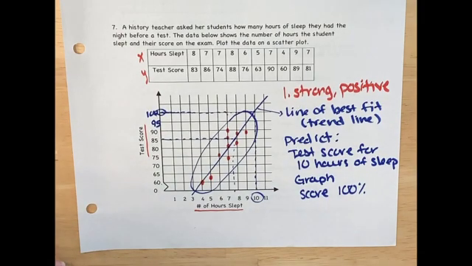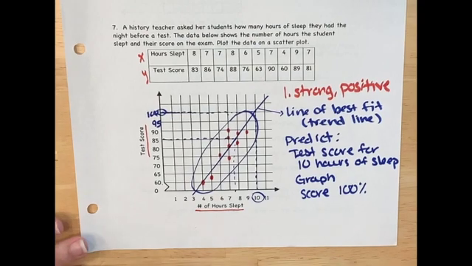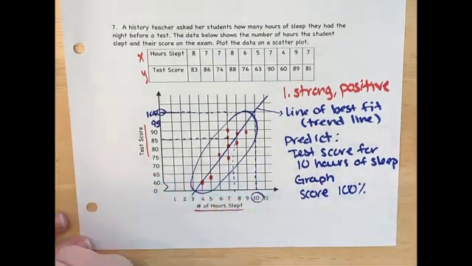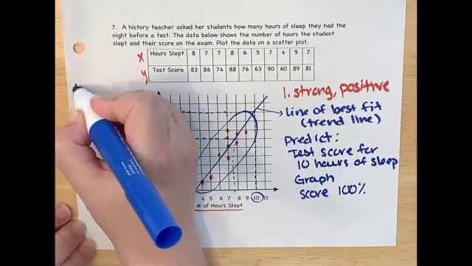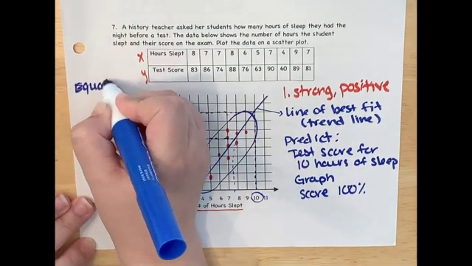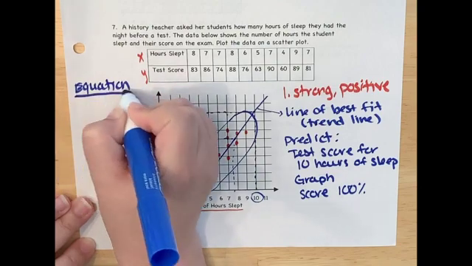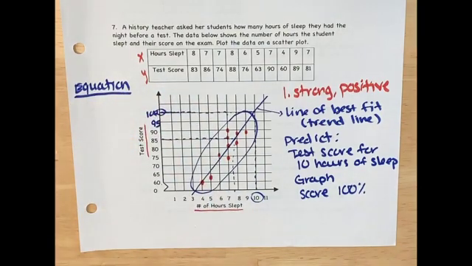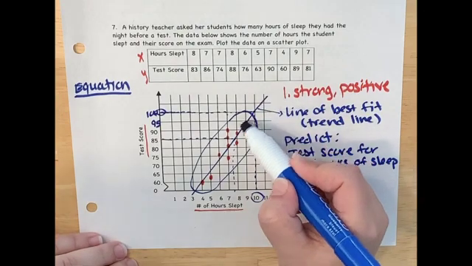Now, the second way, I said there were 2 ways you could predict. One way is using the graph. The second way is to find the equation of the line of best fit. And that's why we did the recall a minute ago on how to find an equation of a line in slope-intercept form. So to do this, you need 2 points on this line.